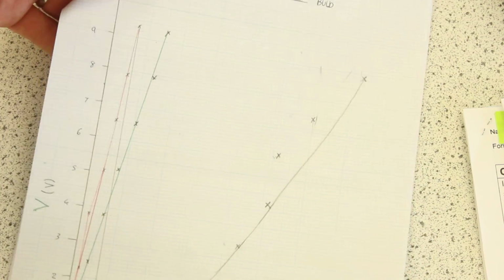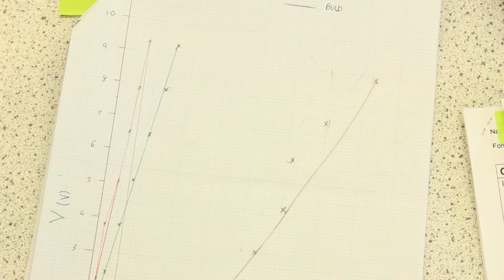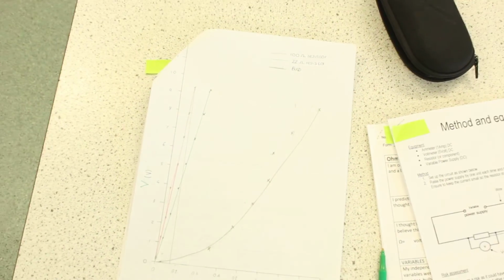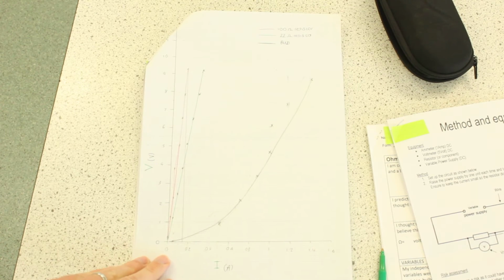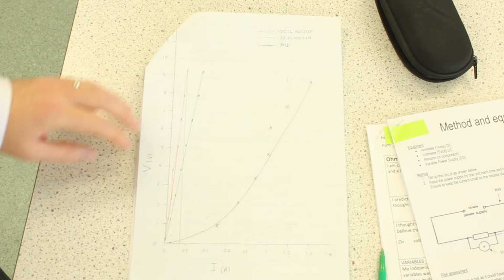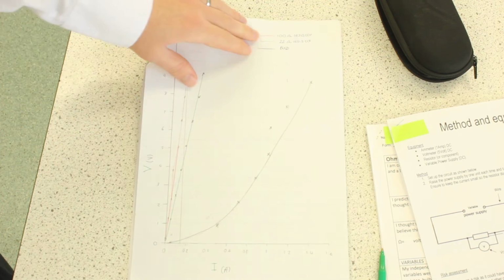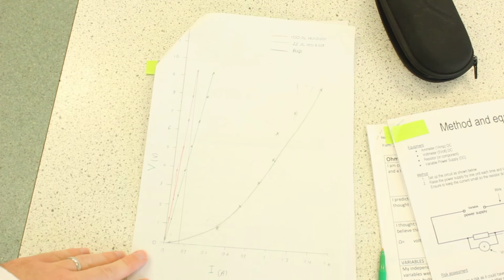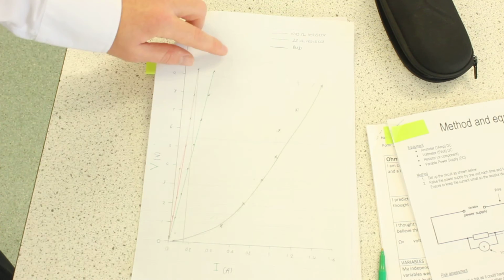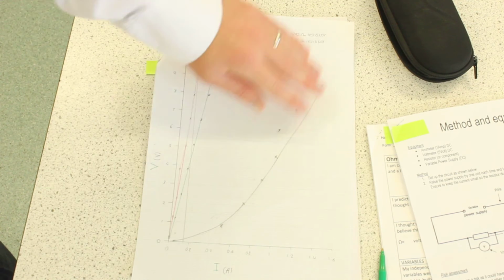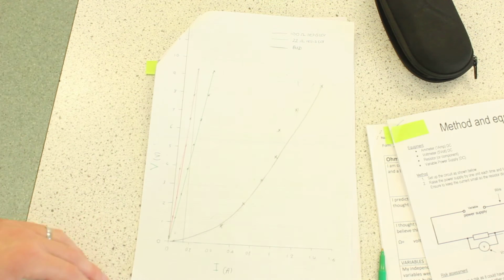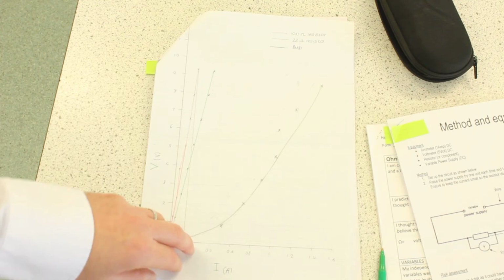Then this is, I think, this really is good. This is the graphs all plotted on the same set of axes. And what that's allowed them to do is actually compare the gradients directly. So actually the 100 ohm resistor, you can see, has the highest gradient, it's the steepest line. The 22 ohm resistor is shallower, and the bulb is much shallower but also changing. So plotting these on the same graph allows her to compare them directly.